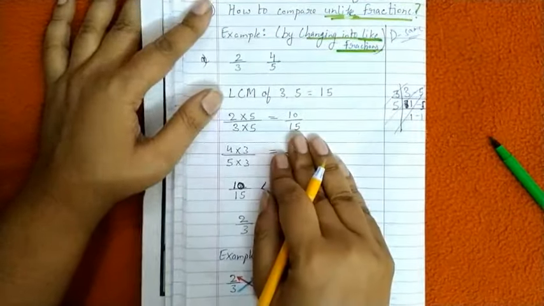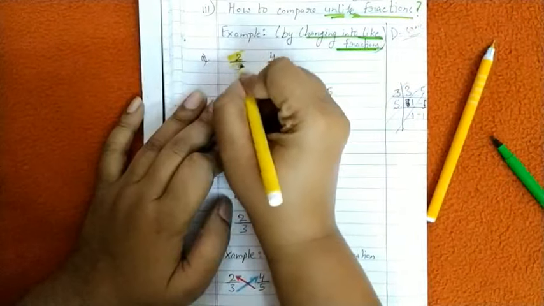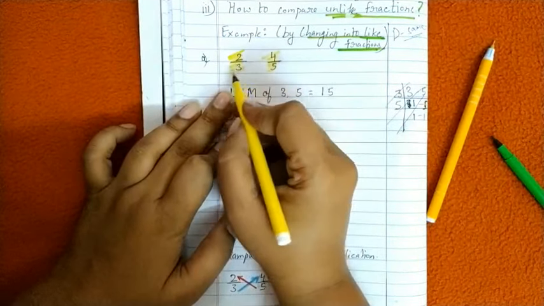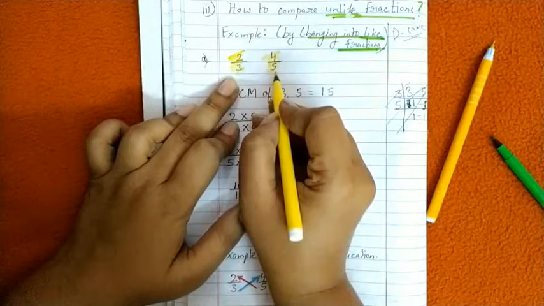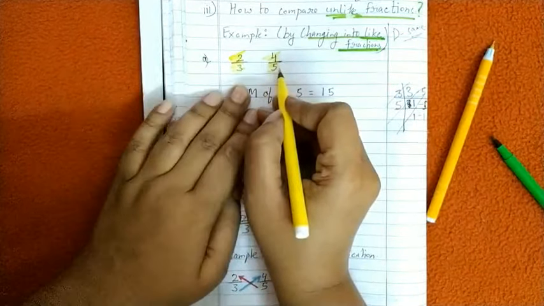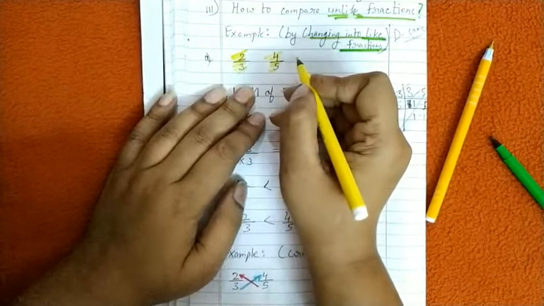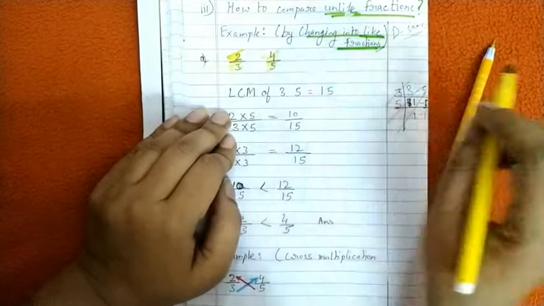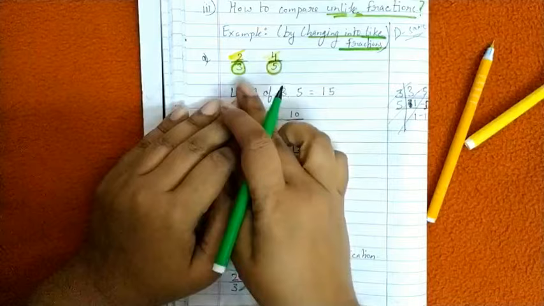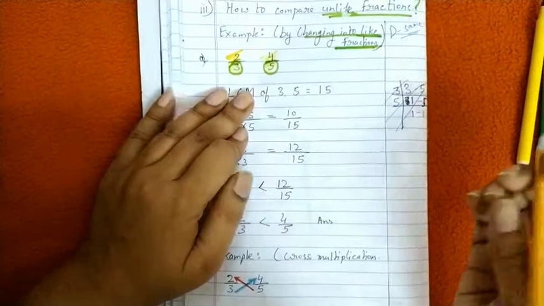This much is clear. Now children, see, for example, I have taken 2 upon 3 and 4 upon 5. So 2 upon 3 and 4 upon 5, they are having different denominators. That means they are unlike fractions. So how to compare? We have to change into like fractions. For changing it into like fraction, we have to make this denominator same. How can we make this denominator same? By taking out LCM.